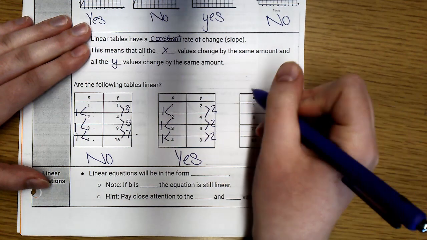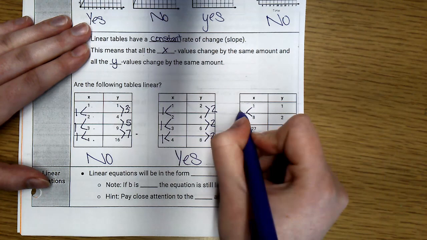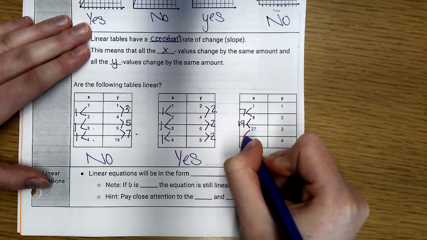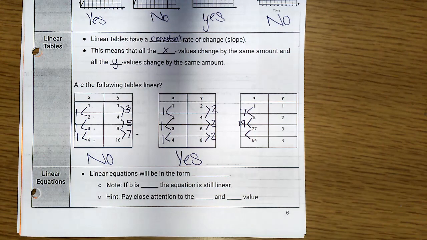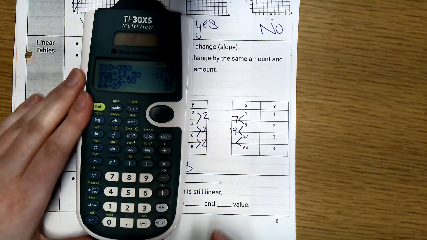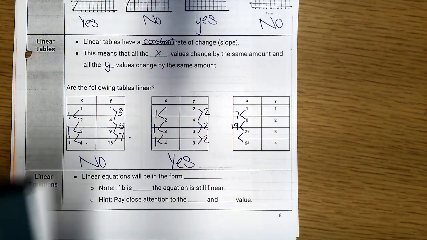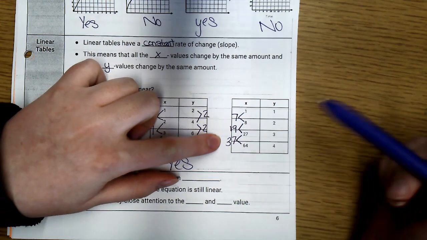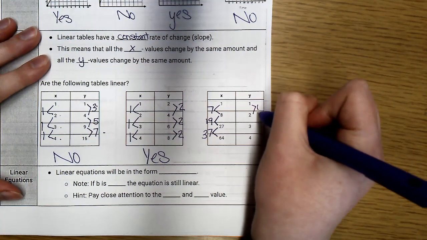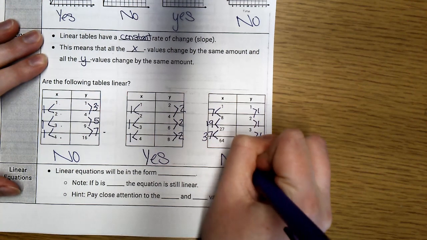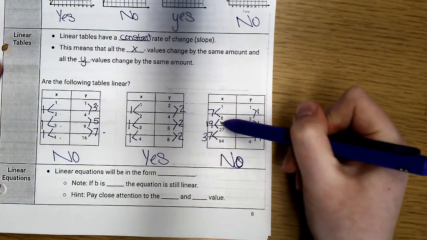Last one over here, let's look at our x. This is changing by 7. And then we have this is changing by 19, and this is changing by, let's use our calculator to find that out. All I'm doing to figure this out is 64 minus 27. That is changing by 37. So already I can tell this is not changing at a constant rate. We'll do the right side anyways, just in case all these are changing by ones. So no, this is not a linear function because this is not changing by the same amount.